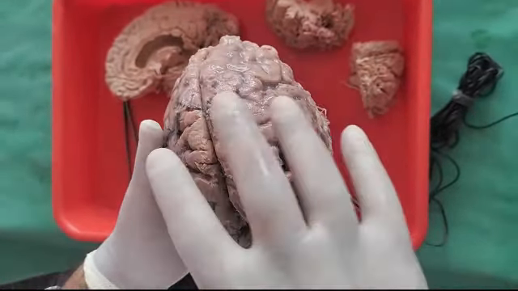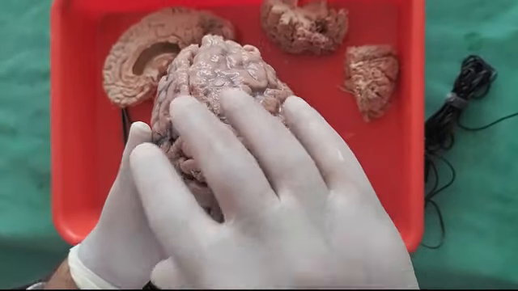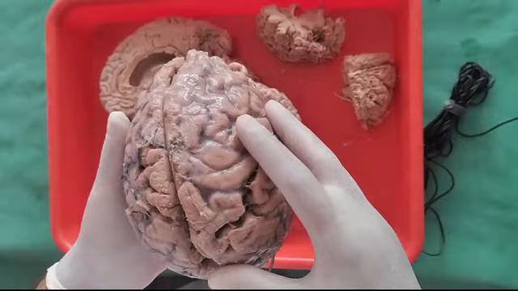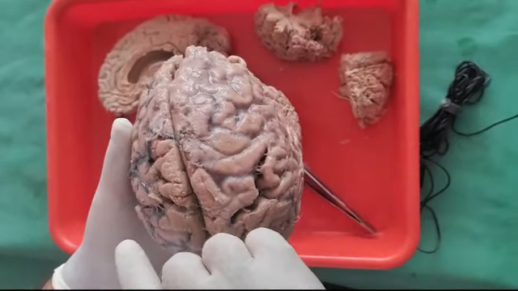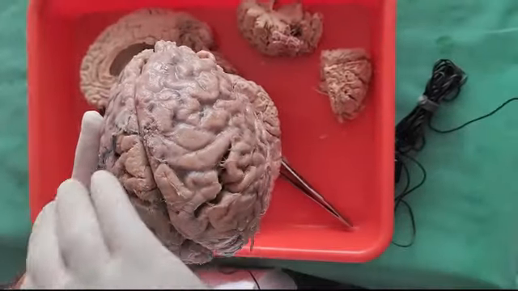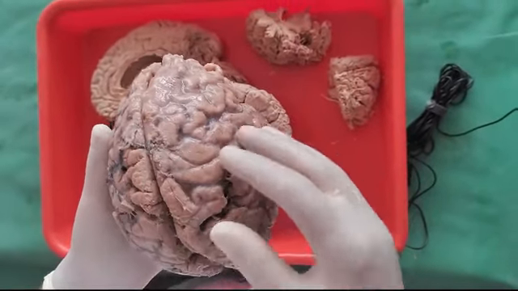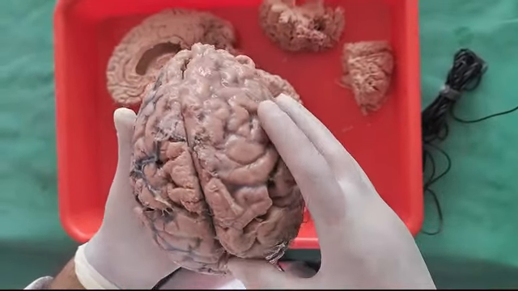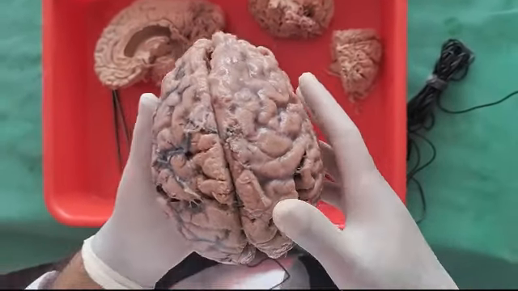Now some fascinating pointers for the functionality of the brain. It forms 2% of the total body weight. The blood needed by the brain is 1/6 of the total cardiac output, that is 750 ml per minute, 45 liters per hour, and 1080 liters per day.